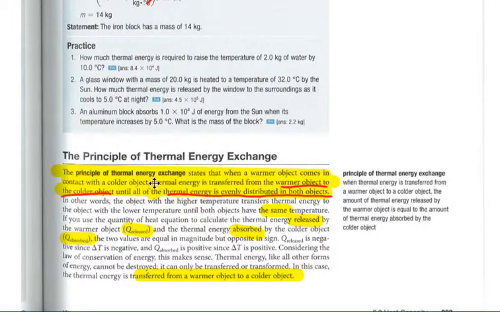The principle of thermal energy exchange states that whenever a warmer object comes in contact with a colder object, thermal energy is transferred from warmer objects to colder objects until thermal energy is evenly distributed in both objects. So heat goes from hot to cold until they both achieve the same temperature.